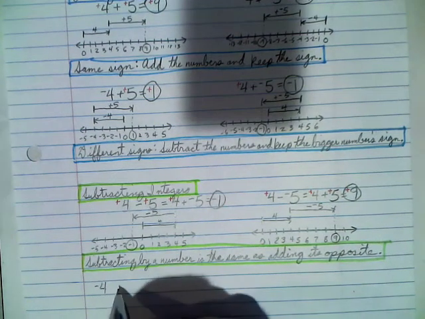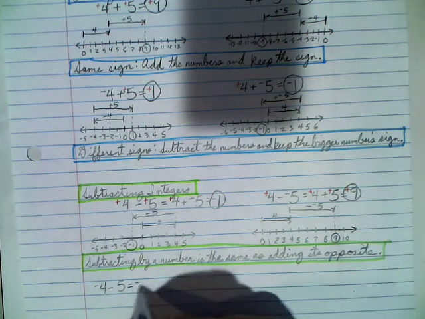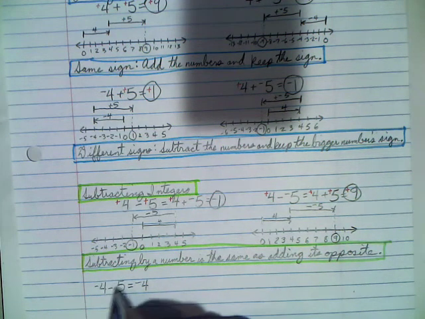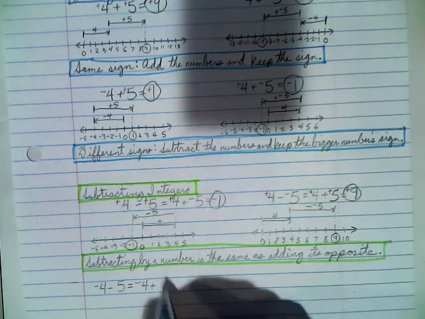Negative 4 minus 5 equals negative 4 and then plus its opposite. So this is really plus negative 5.